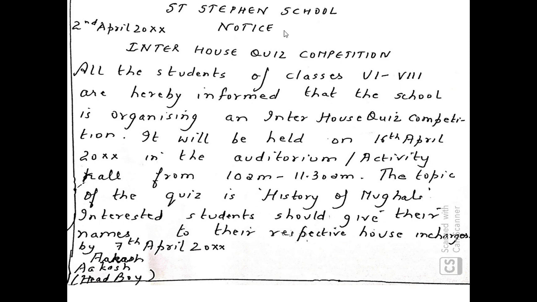And then to end the notice, you will put your signature, that is Akash, then name, and then the designation. I told you you are the head boy, so you will put head boy in the bracket. So now, is this clear?